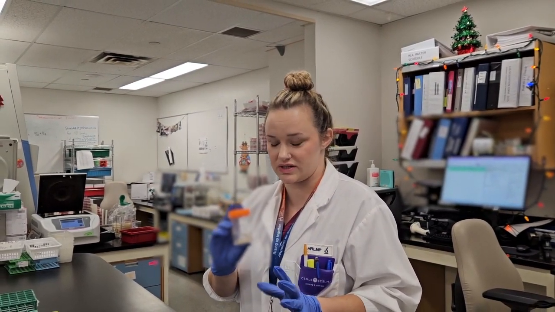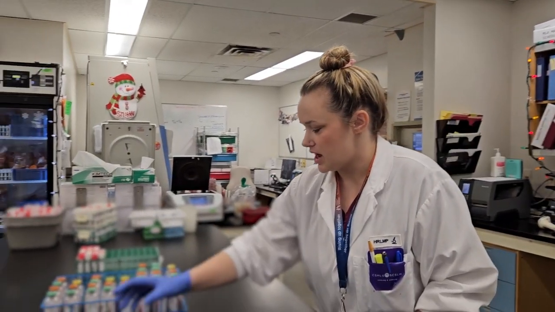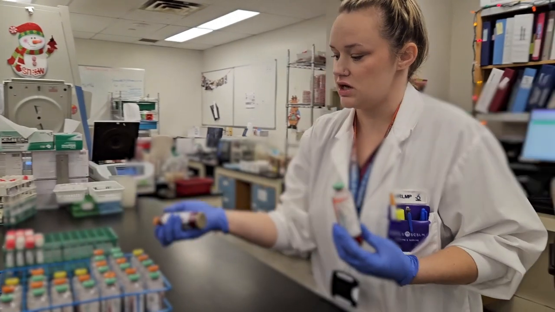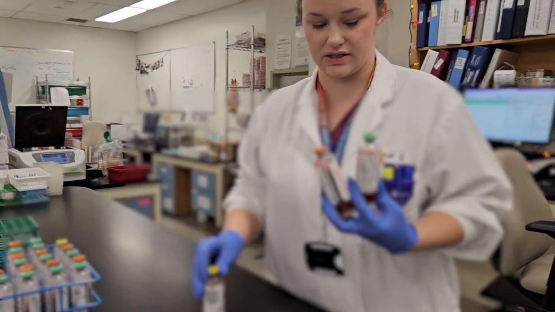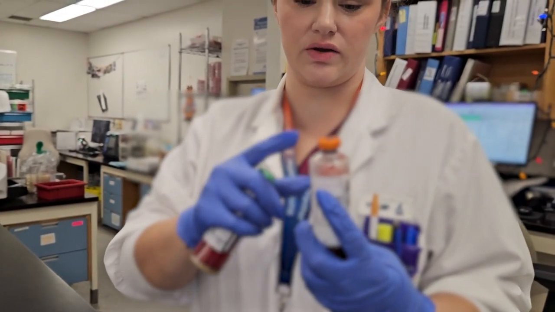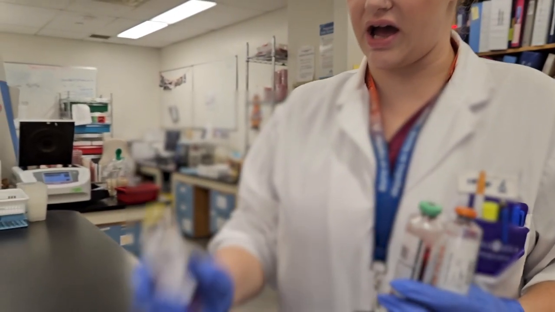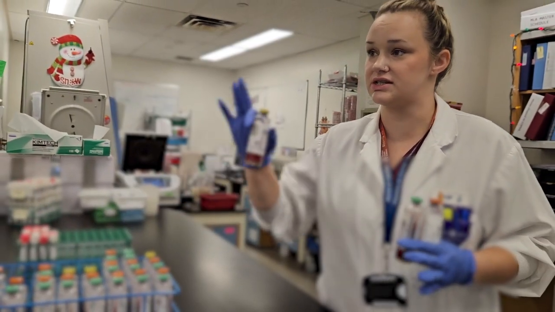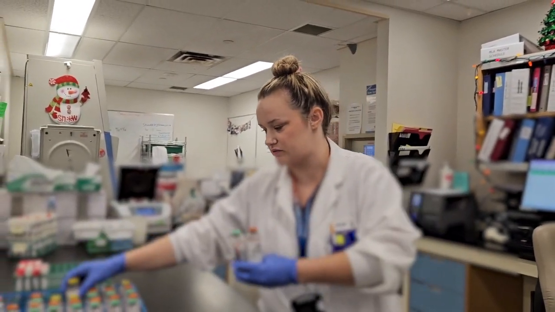This is one of the main ones we see every day. If we look here, we have our blood culture containers. There's three different ones. We've got aerobic, which is a green top, anaerobic, which is an orange top, and we have our pediatric for a lower volume. These go on machines in a separate area of the lab once they've been received.